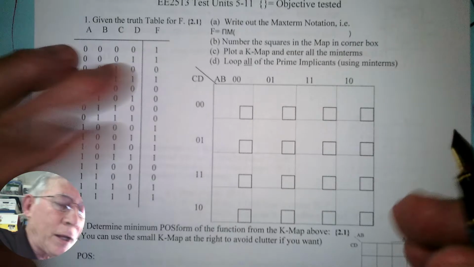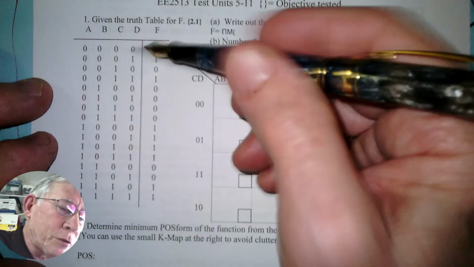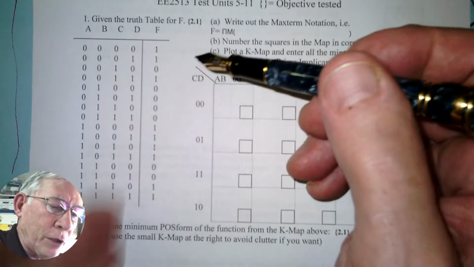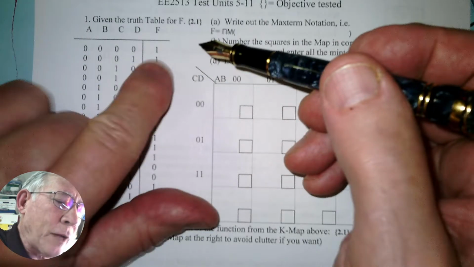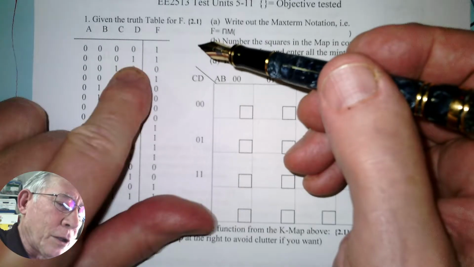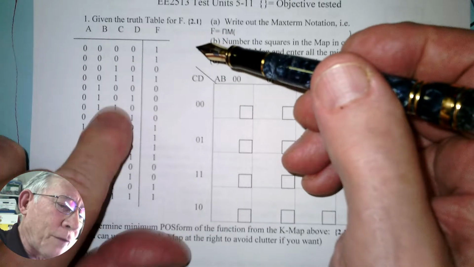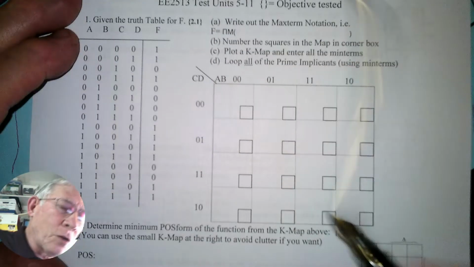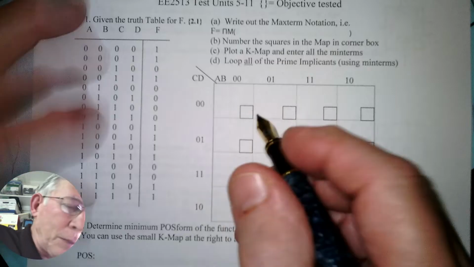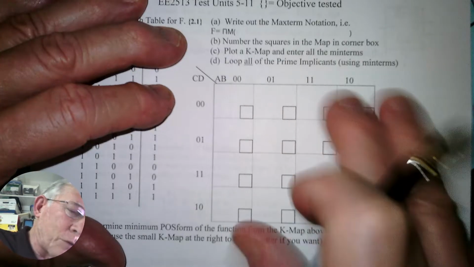Before I do that, let me just point out that every row in this truth table, the binary value here tells you the row number. So here we have A, B, C, D, or 0, 0, 0, 0. That's row 0. This is row 1, 2, 3, 4, 5, and so forth. And down here is F, 1, 1, 1, 1. So let me number the little boxes. Remember, we flipped the bottom 2 rows and the rightmost 2 columns.